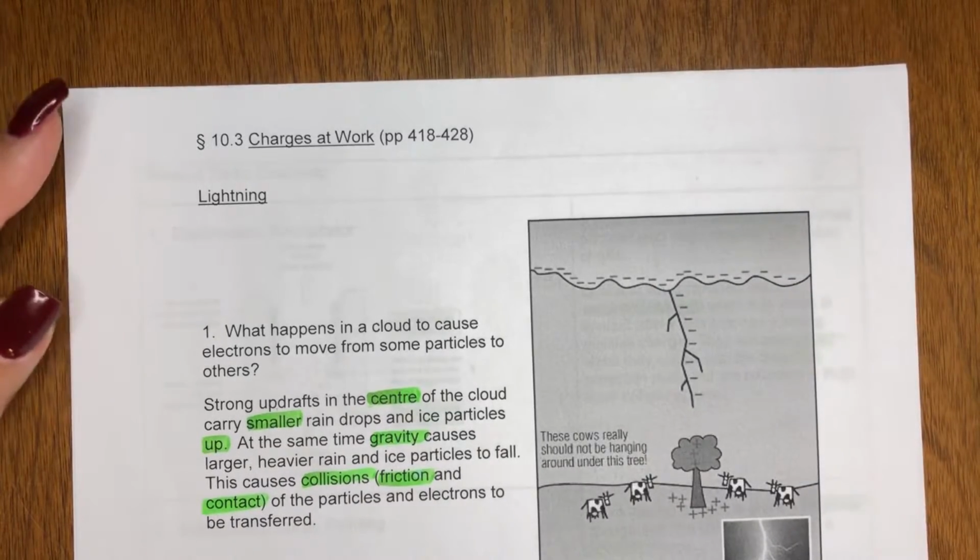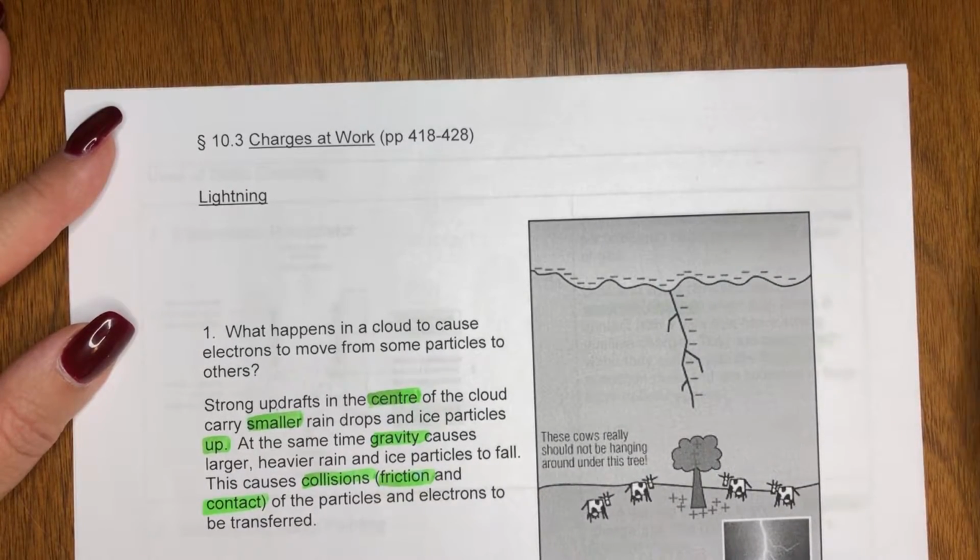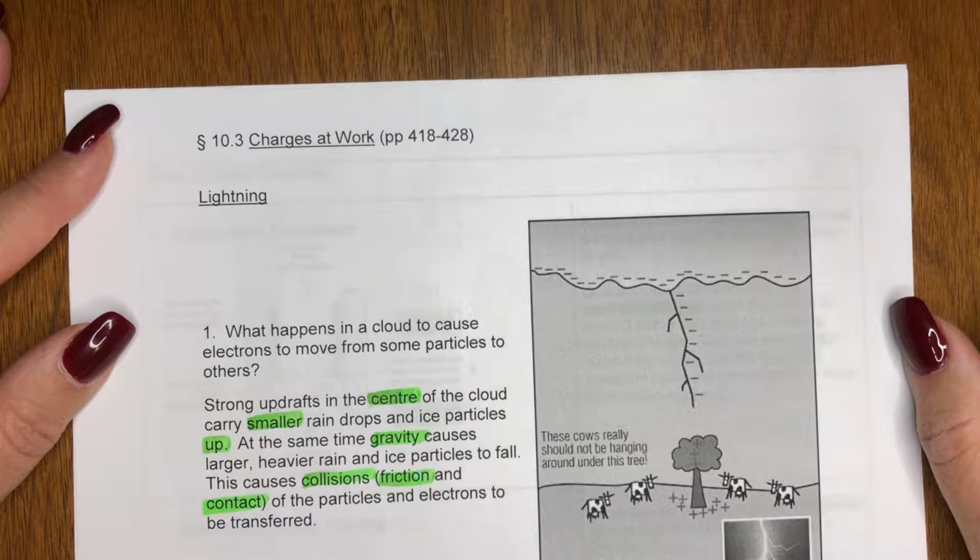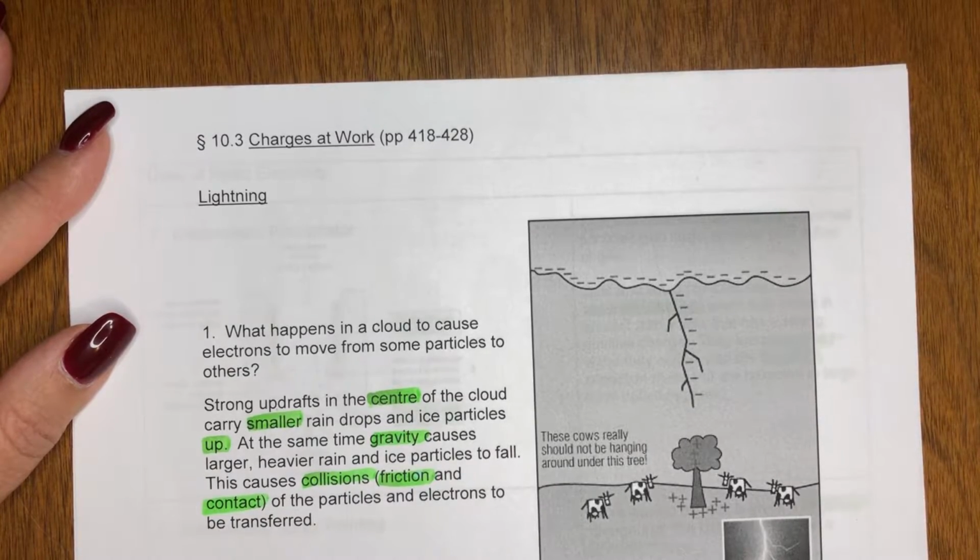What's happening in the cloud is there are strong updrafts in the center of the cloud that carry smaller raindrops and ice particles up. At the same time, gravity causes larger, heavier rain and ice particles to fall. This causes collisions, so friction and contact of the particles and electrons to be transferred.